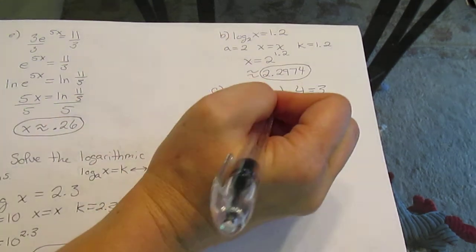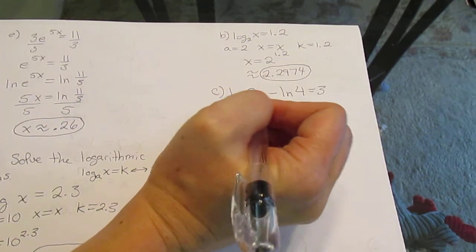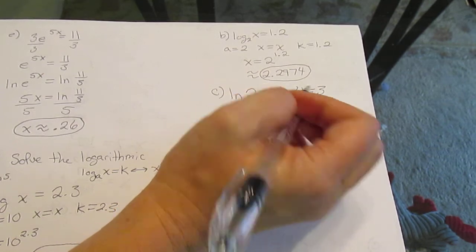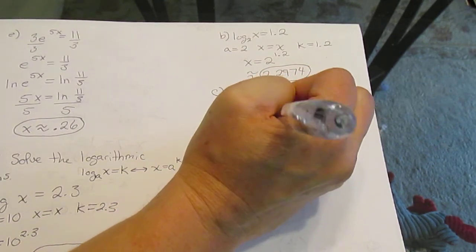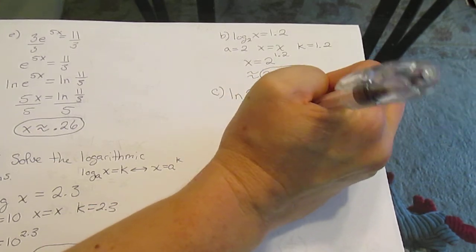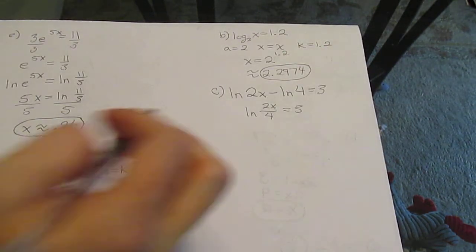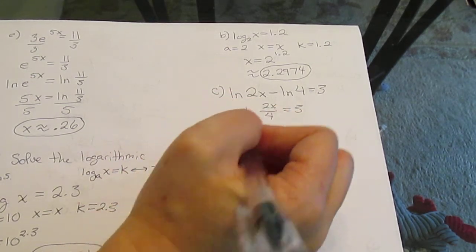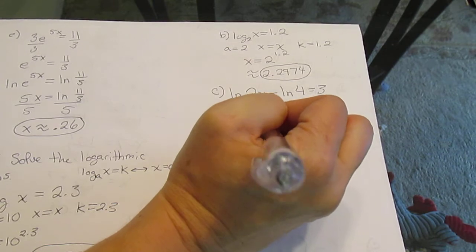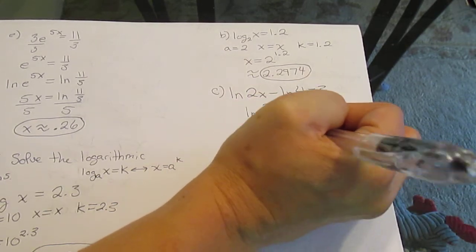Okay, so we've got a subtraction in between. That means when we put these logs together, we're going to divide. So we've got ln 2x divided by 4 equals 3. And we can simplify that. The 2's, we can cancel a 2 from the top and bottom. We've got ln x over 2 equals 3.